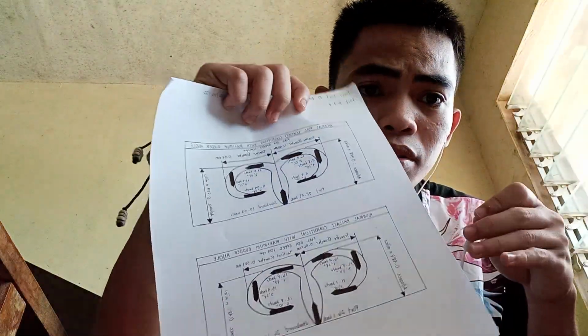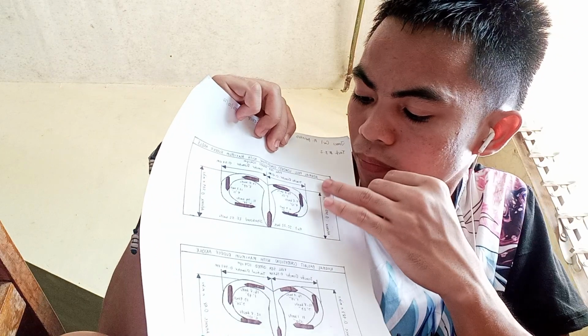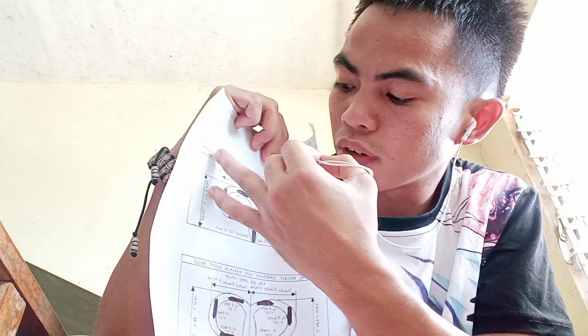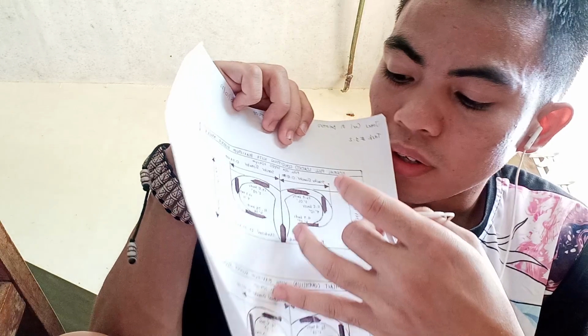Then in task number 2, we have the turning circle also. Then this is the normal full loaded condition with maximum rudder angle. Then this is the fully loaded condition of the ship when it's turned.